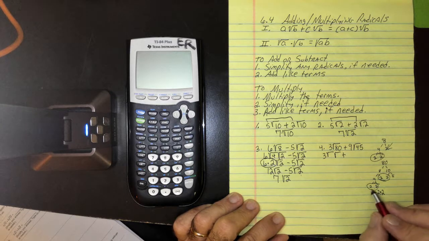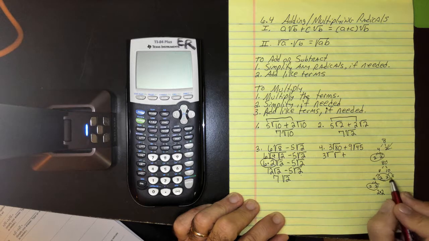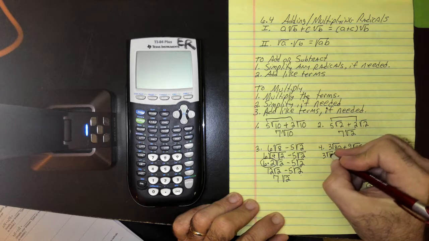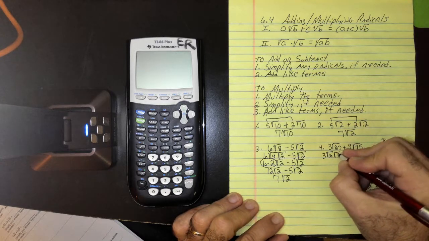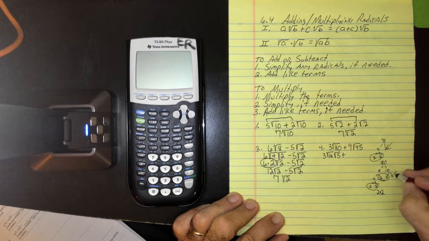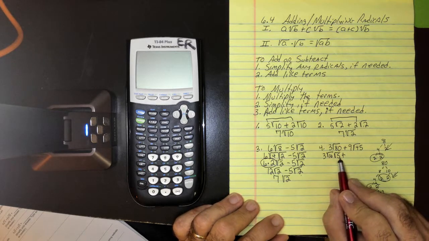So altogether we got 1, 2, 3, 4 2's. 2 times 2 is 4, times 2 is 8, times 2 is 16. So we're going to break a 16 out of that. And then 80 divided by 16 will give me that other 5. So remember, since the 5 doesn't have a pair, it stays in its own radical.